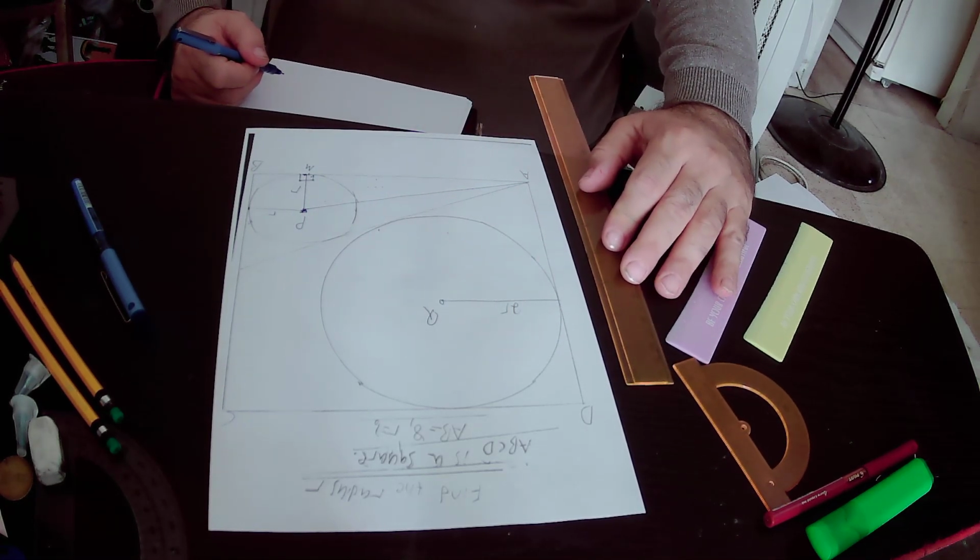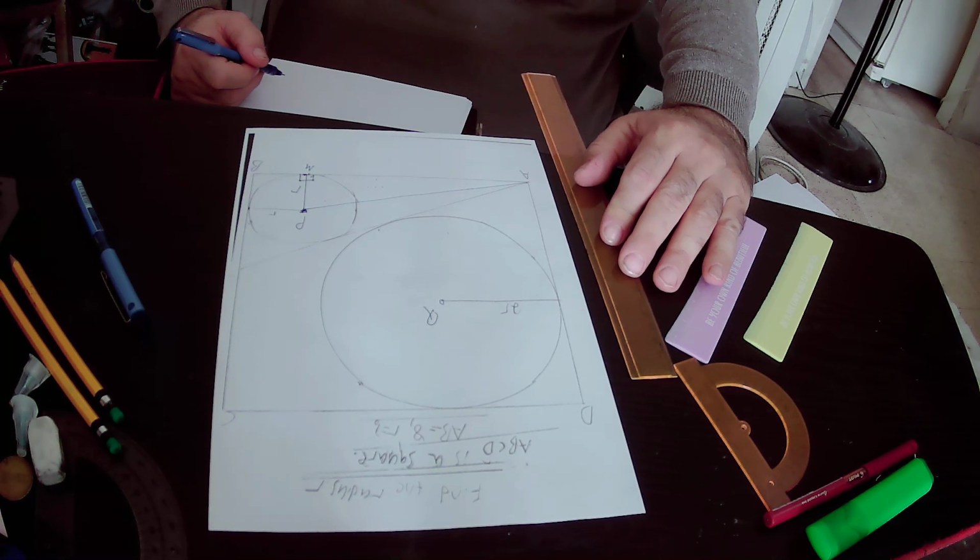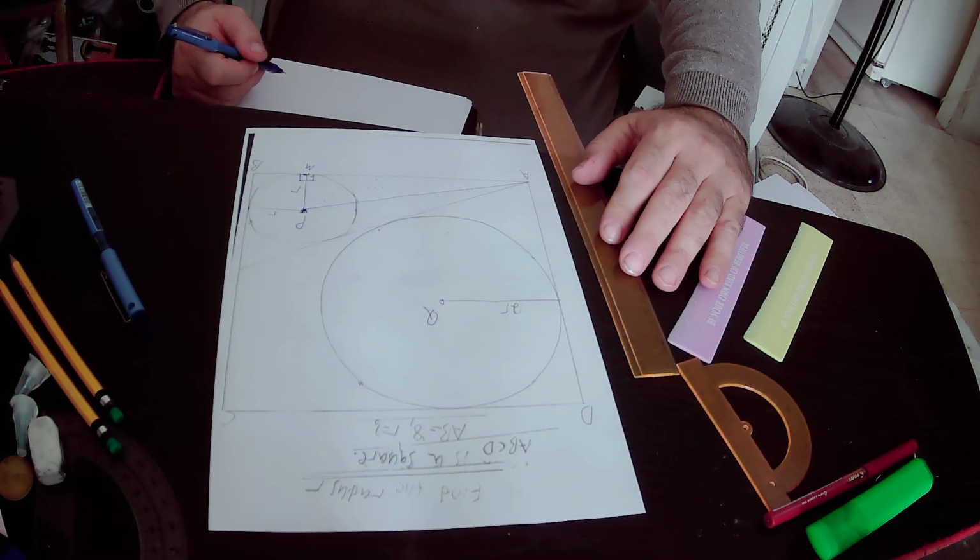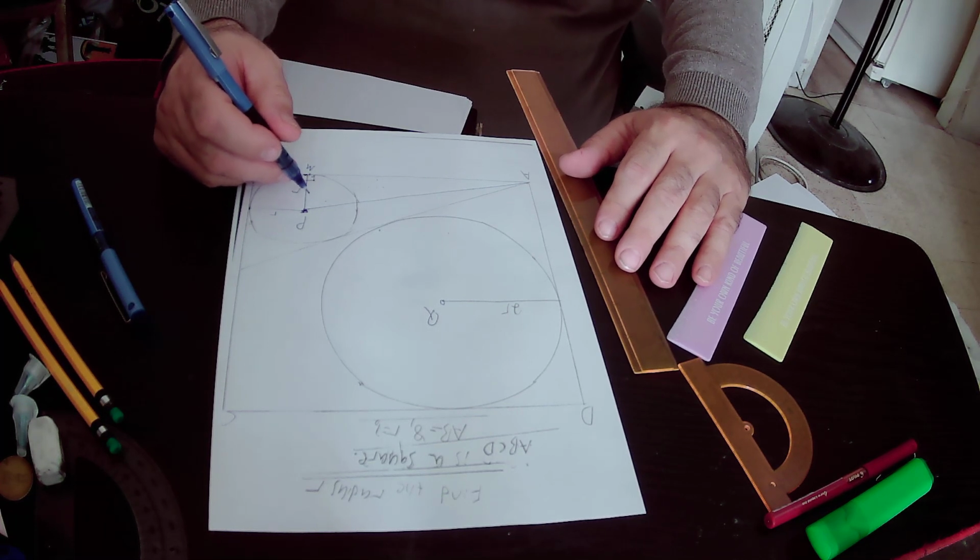We will also draw a radius from the center of the circle to the touching point.